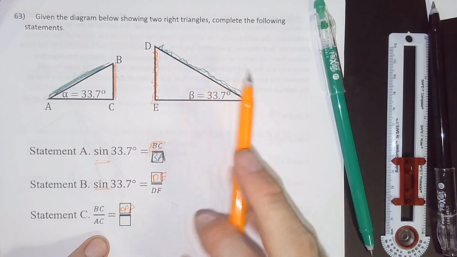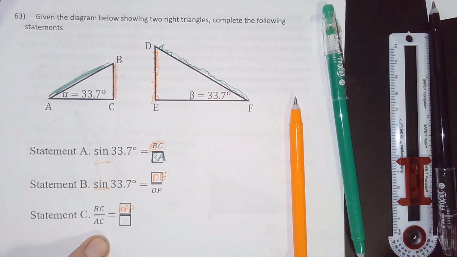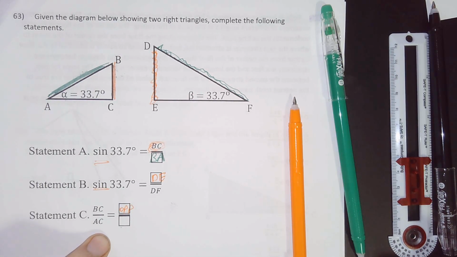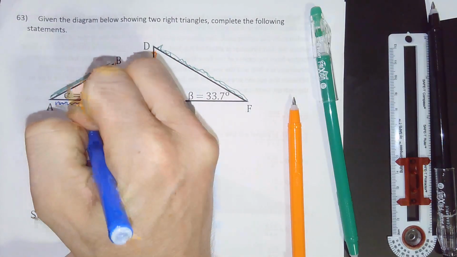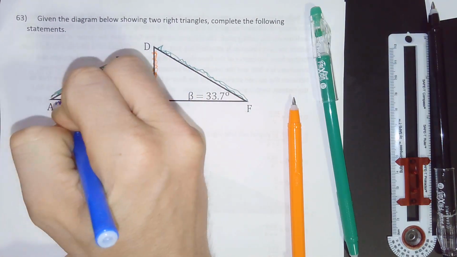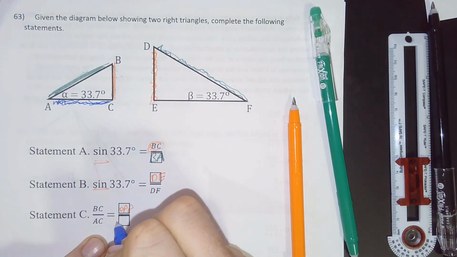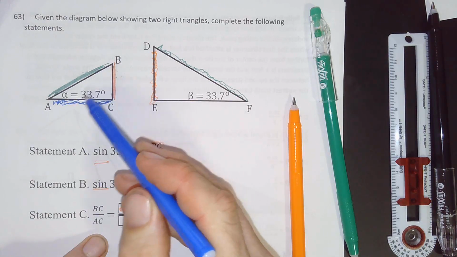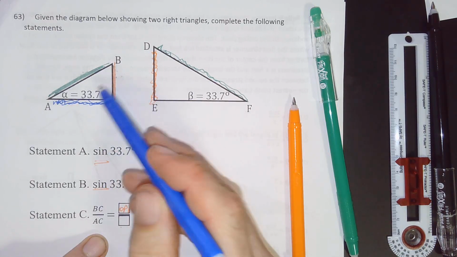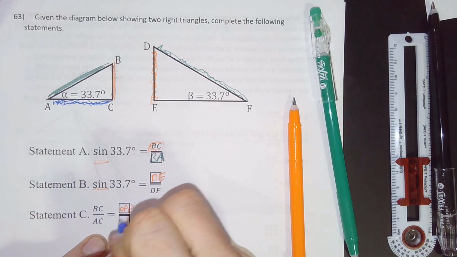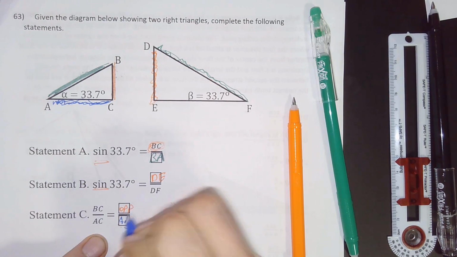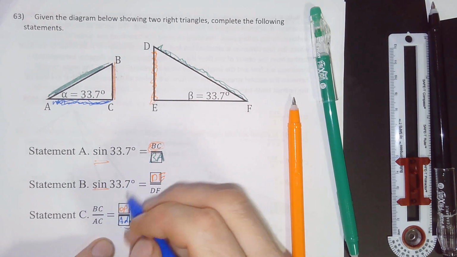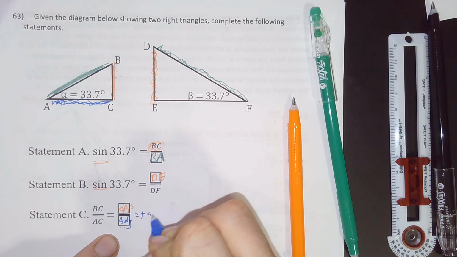AC is the adjacent. How many colors start with A? No. But I have B. So adjacent will be blue. AC. BC over AC, right? So this is the opposite over adjacent. That is the tangent.